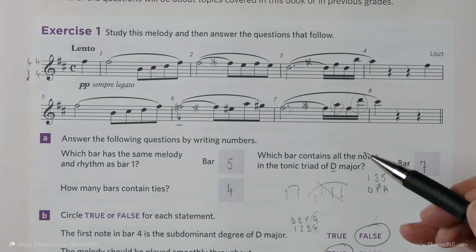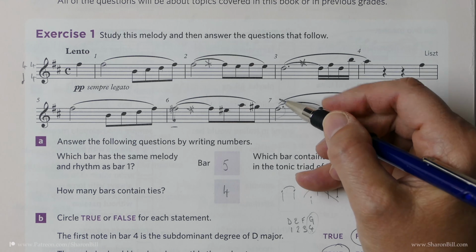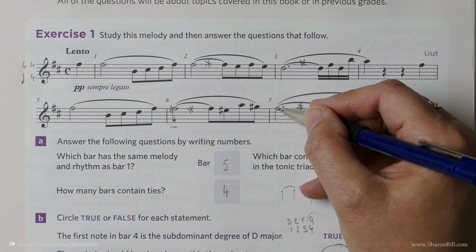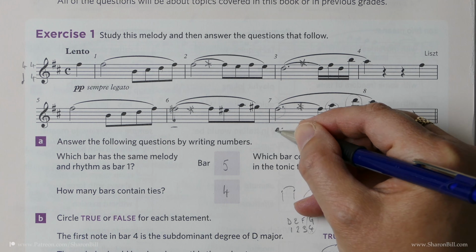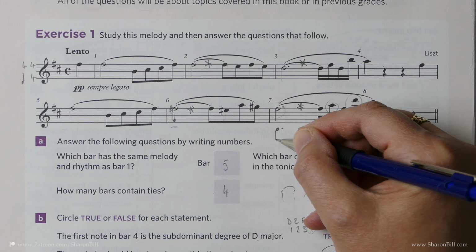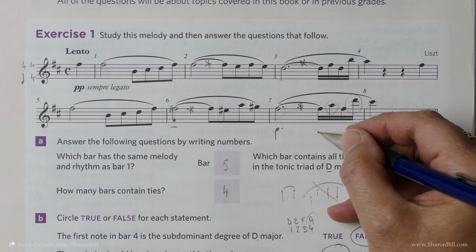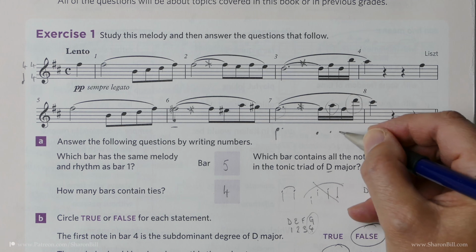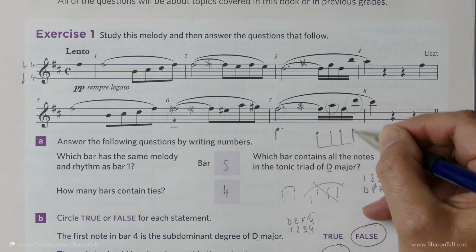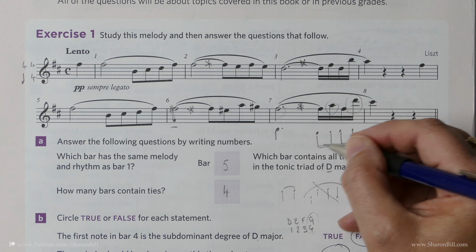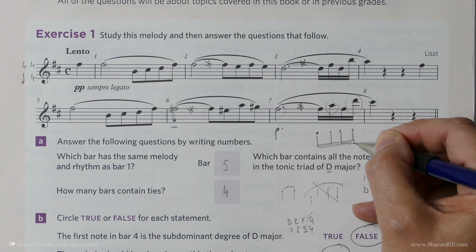However, let's look at what happens when we reduce everything by half. Instead of a dotted minim, we'll have a dotted crotchet tied to, now this group of notes here will become demi-semiquavers, won't they? We need 3 beams there.